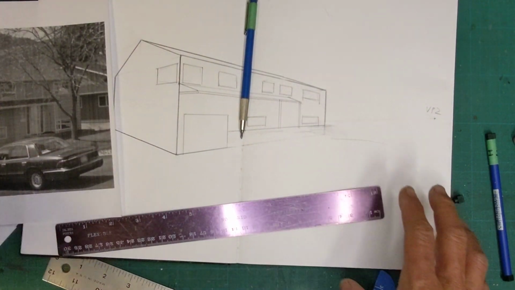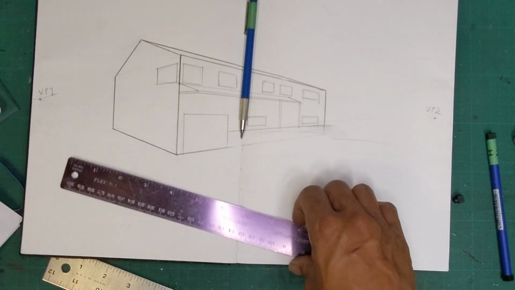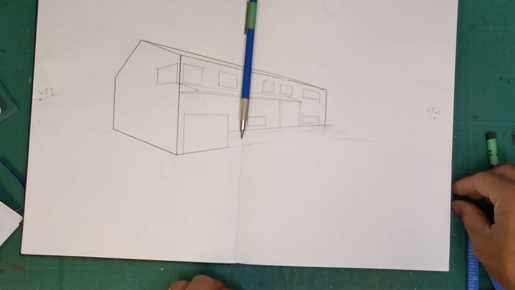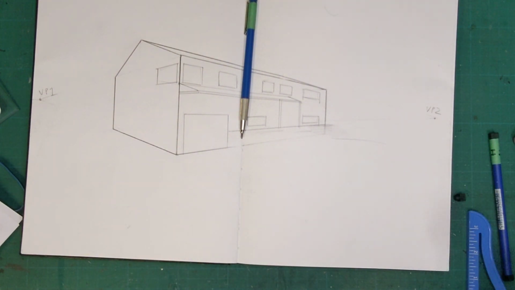I hope that helps, and after this we'll move on to the next assignment or next exercise. Okay, good luck everybody.